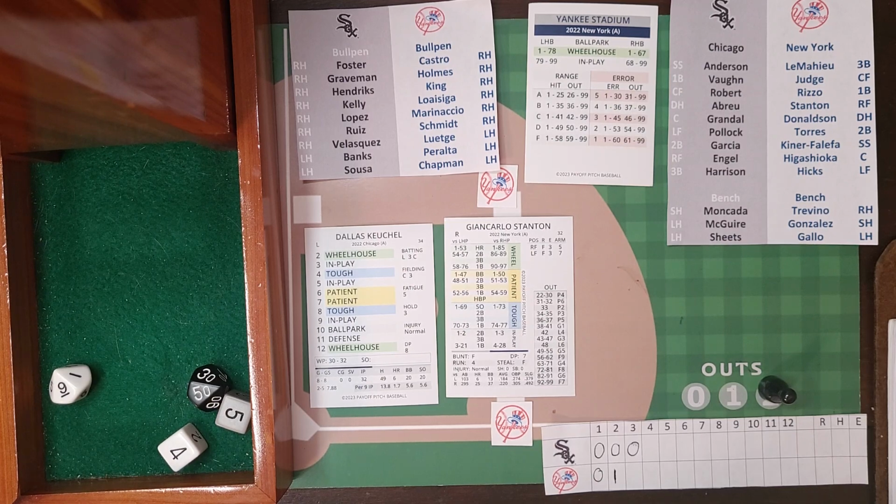So on in play, a runner on second with run rating of 7 or higher advances. Well, he's only a 6, so he cannot advance. So that settles that. 2 down.